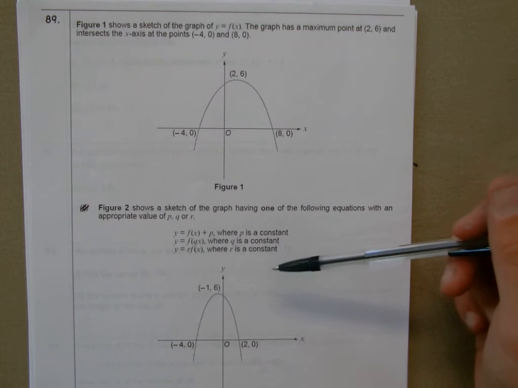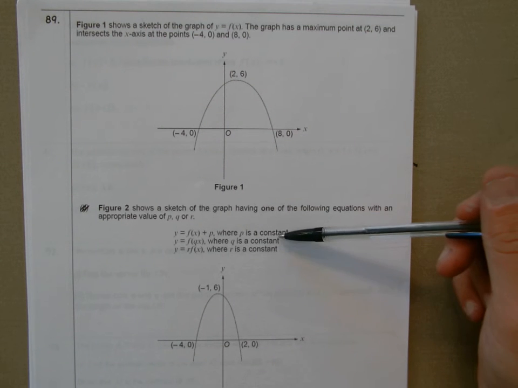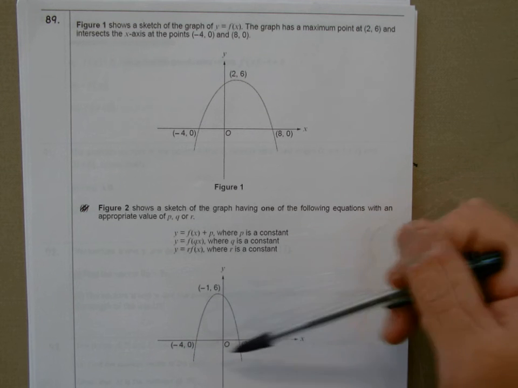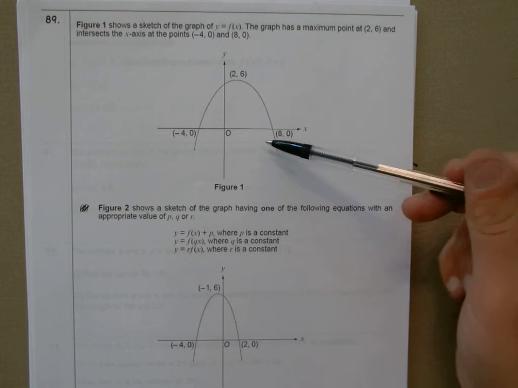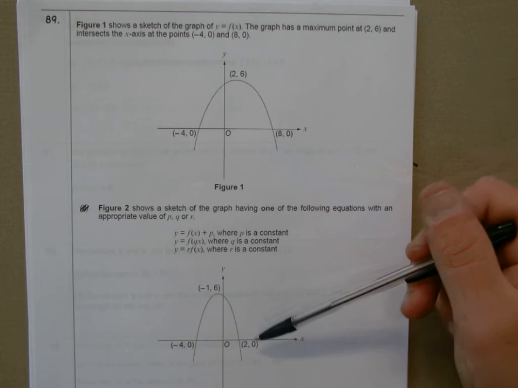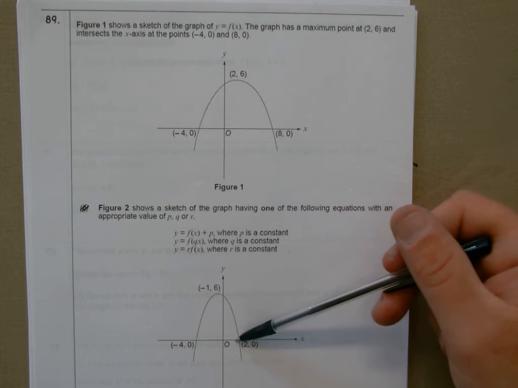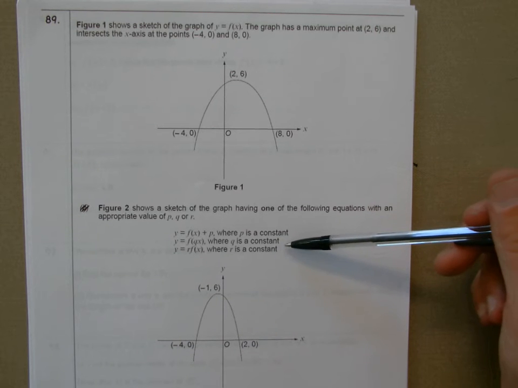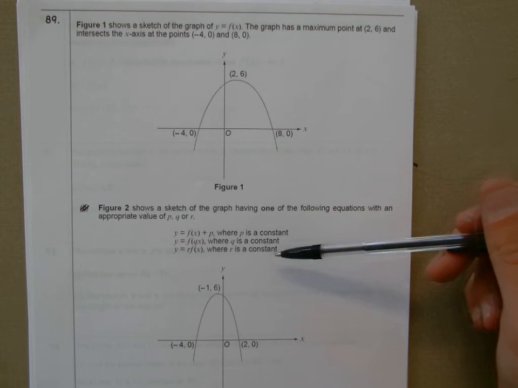Okay, so we've got to decide here which transformation formula is represented here in figure 2, okay? When you compare it to figure 1, what does figure 1 become here in terms of the transformation? What I like to do is to eliminate, okay? I like to get rid of the ones that don't apply.